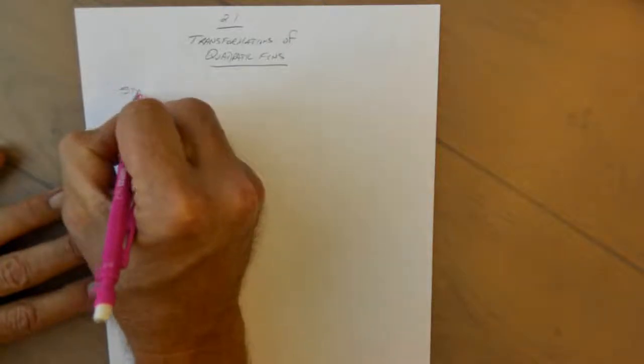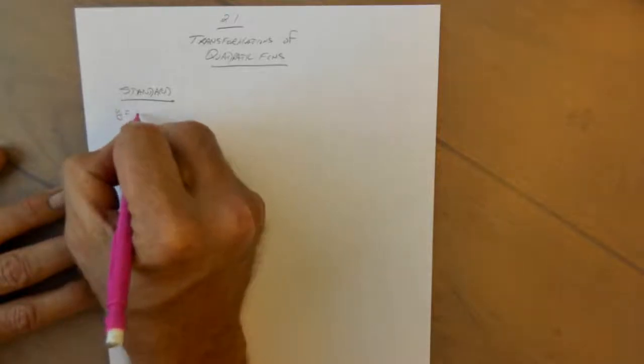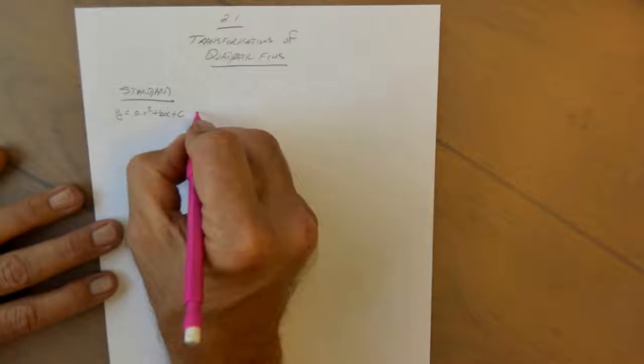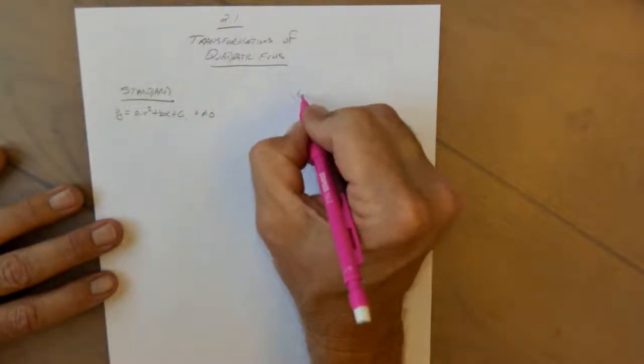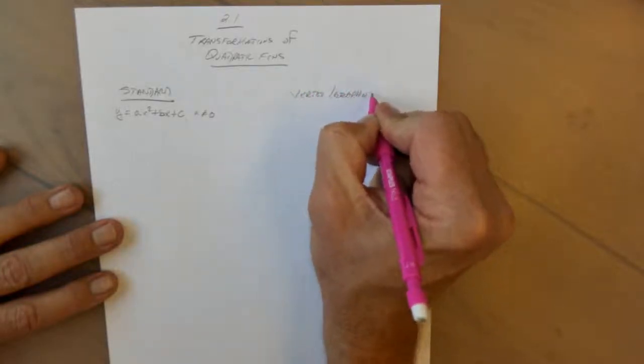Okay, we're going to look at some problems from section 2.1, some transformations of quadratic functions. But one of the things that we're going to do, we're going to start with a little review. Remember, standard form for a quadratic equation is y equals ax squared plus bx plus c, provided a does not equal 0. But we also have this vertex or graphing form that we talked about.